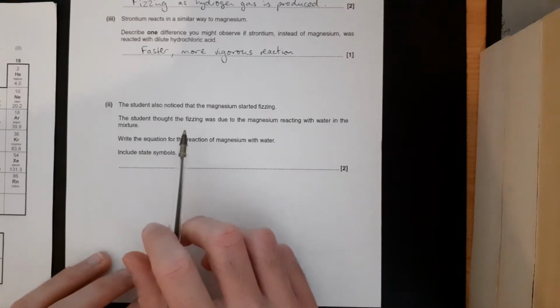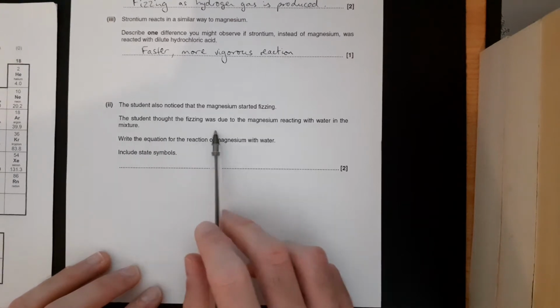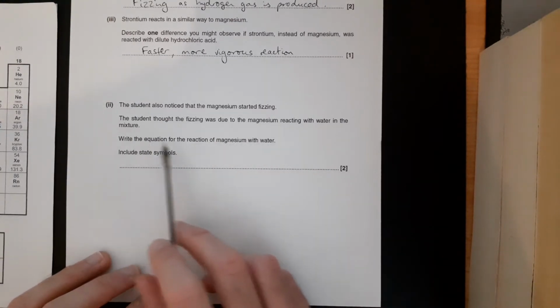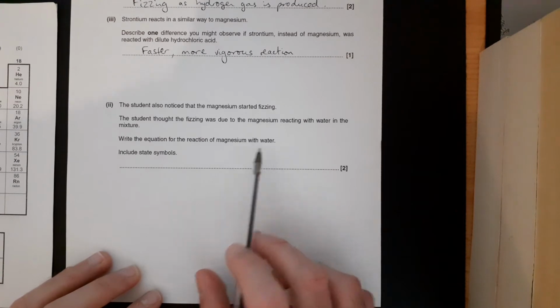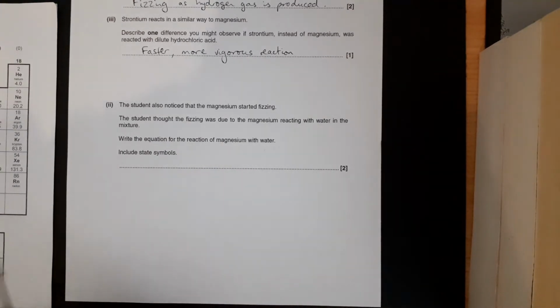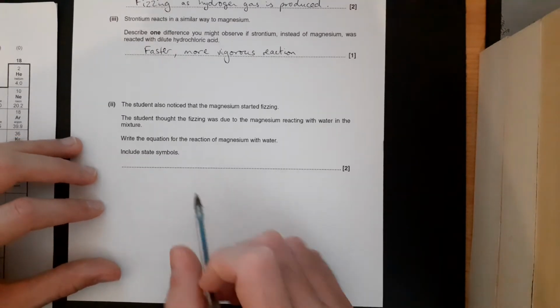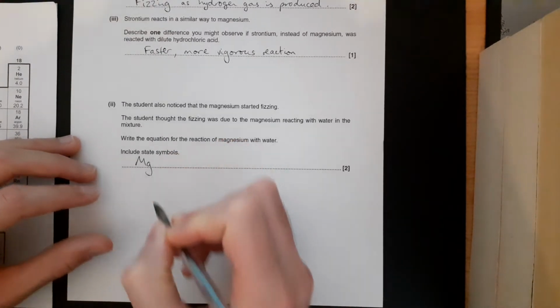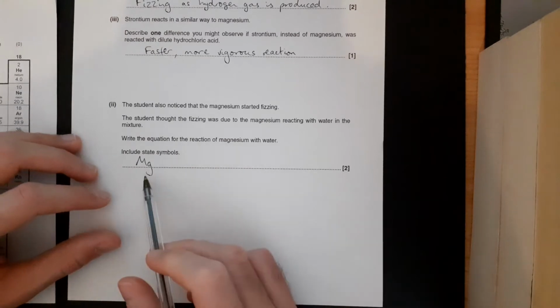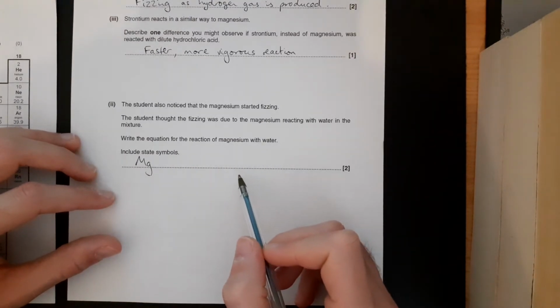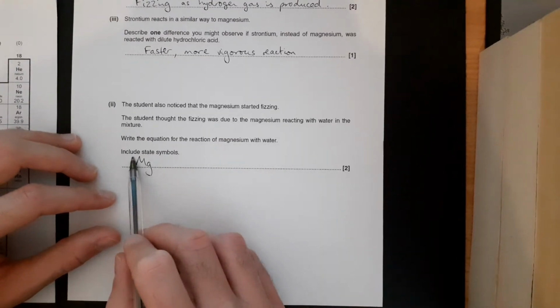Here's another question. A student thought fizzing was due to magnesium reacting with water. Write the equation for the reaction of magnesium with water. If you watch the previous video, this is now the third time we've done the same equation. We've done it with barium, we've done it with calcium, now we're doing it with magnesium. So you must be able to write the equation for group 2 metals reacting with water, because it comes up all the time. This time they do want state symbols, look.